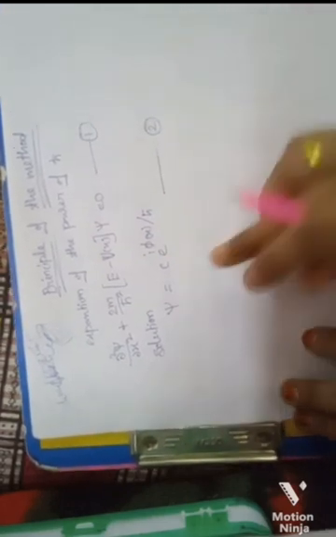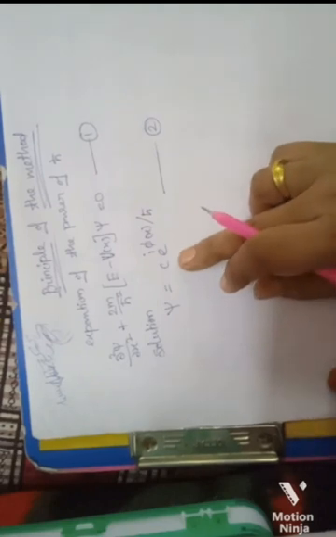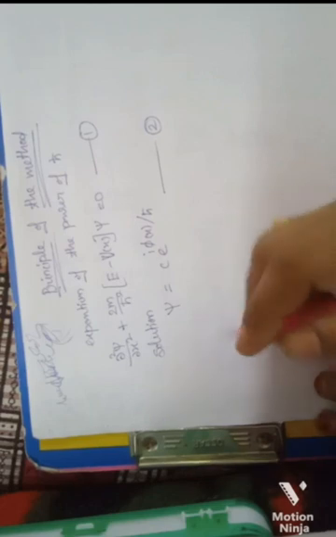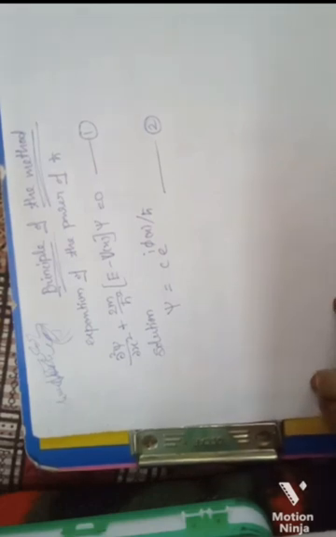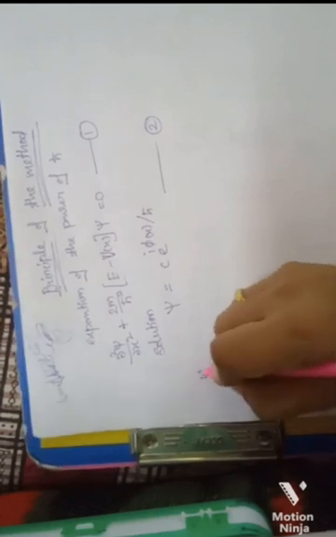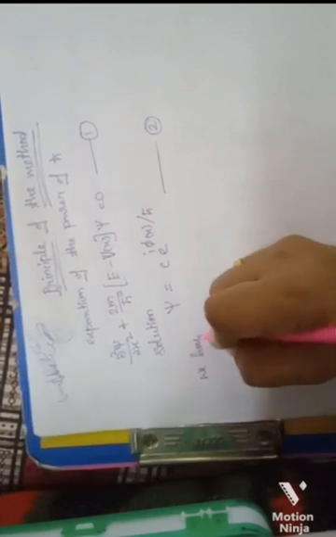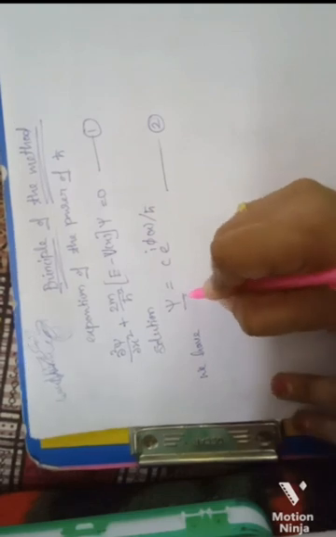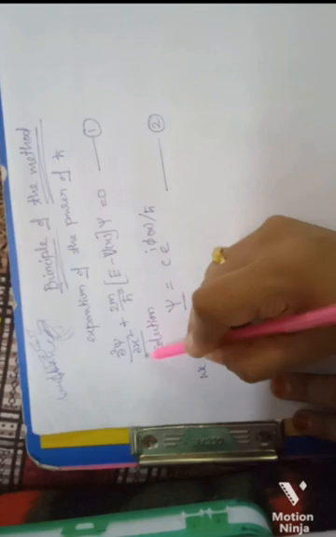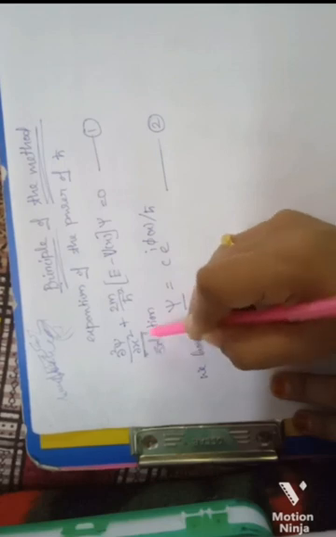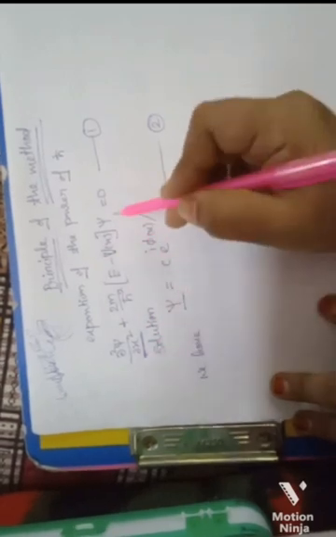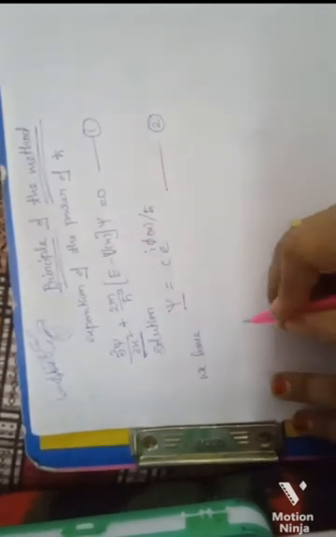Where c is one constant, and φ is a function of x, so undetermined function we can say. Now what we will do, we take that ψ value and differentiate it 2 times, because we want ∂²ψ/∂x² value, and put these two values in equation 1, and then we will see.